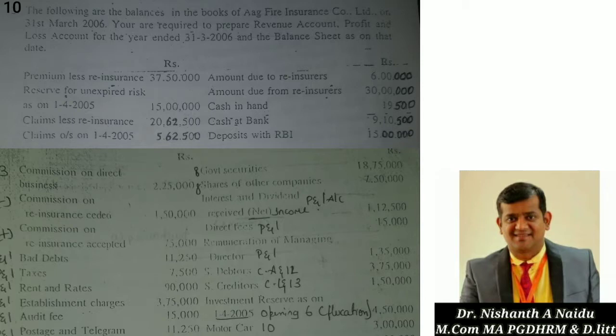Then we have reserve for unexpired risk. Reading on the debit side, reserve for unexpired risk as on 1/4/2005, 15 lakh rupees. Claims less reinsurance 20,62,500 rupees. Claims outstanding on 1/4/2005, 5,62,500 rupees.